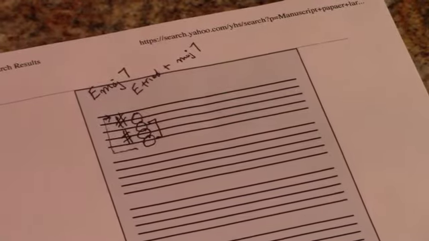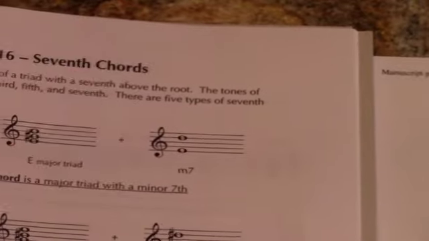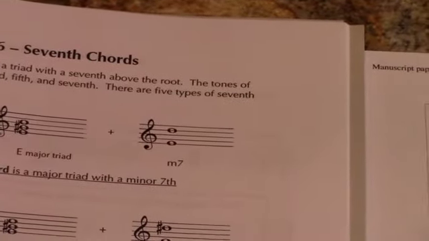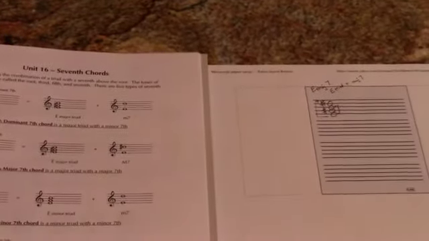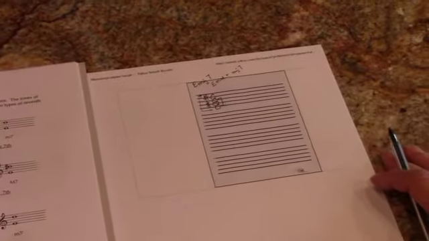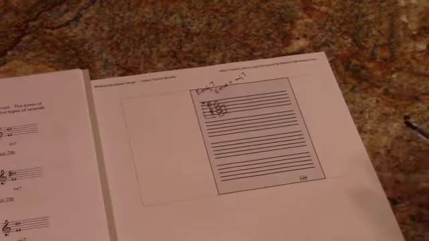Now the next 7th chord, I'm going to go back up to the top of the page, and it's called a dominant 7 chord. A dominant 7 chord is a chord that's also a major triad, but it has a minor 7th on the top.